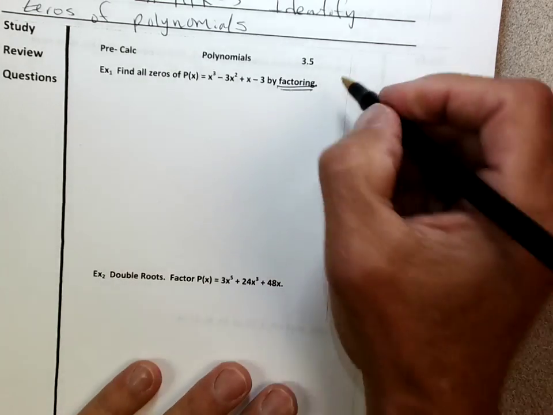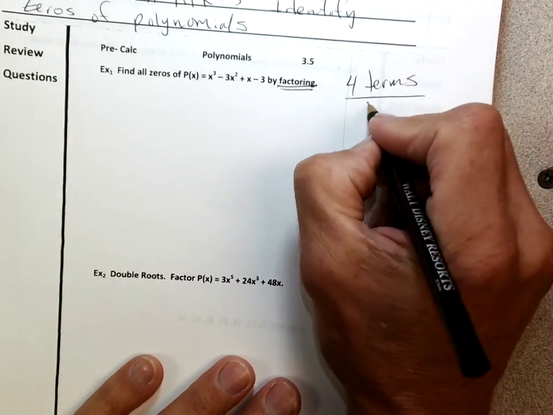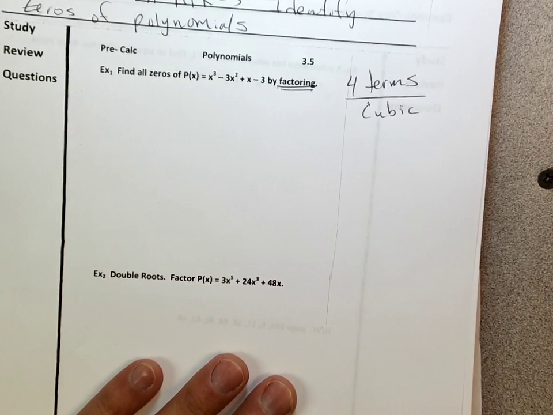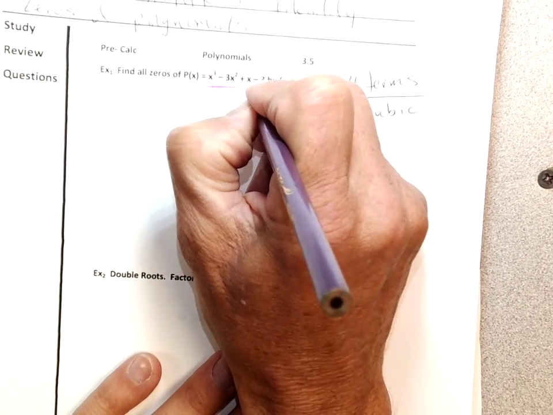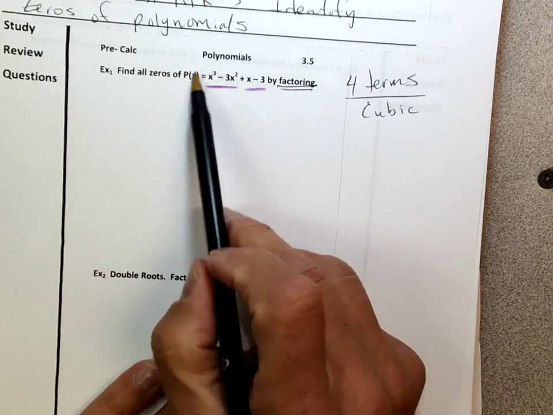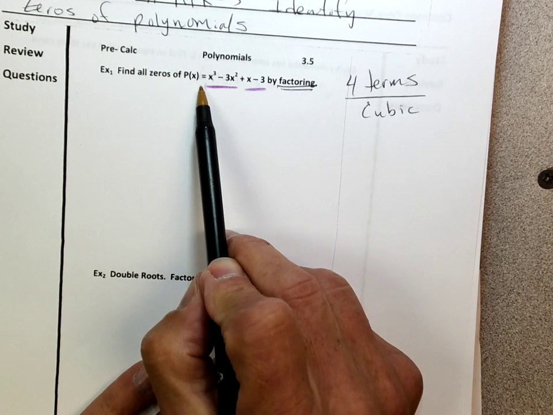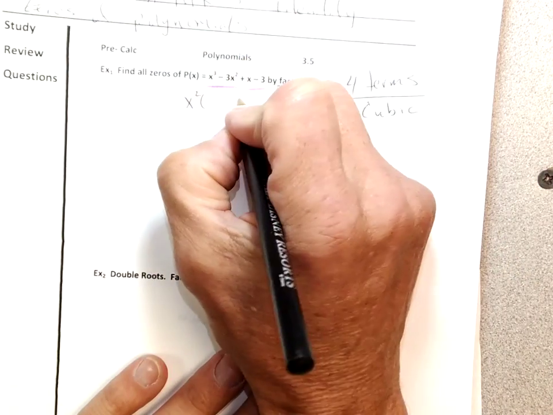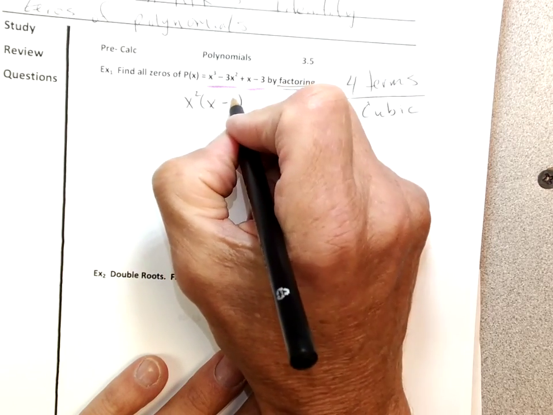Well, whenever you see four terms, and if it's a cubic, you're going to do it by grouping. Okay, what do I mean grouping? Check it out. By grouping, what I'm going to do is put the first two together and the second two together, okay? So I'm going to do this one by grouping. So if I take a look at the first two terms, the x cubed minus 3x squared, I'm going to common factor the first group, okay? So what do the first two have in common? X squared. So we take out the x squared and let's see what happens. What I'm going to have left is an x minus 3, okay?